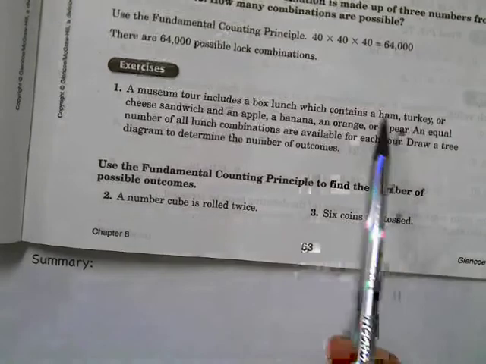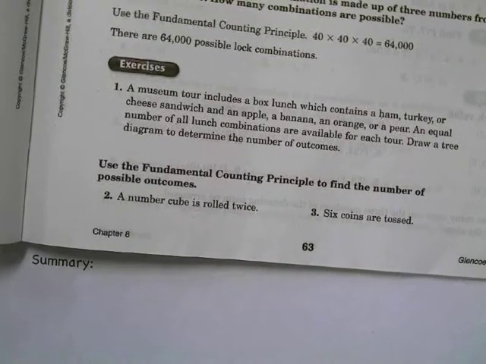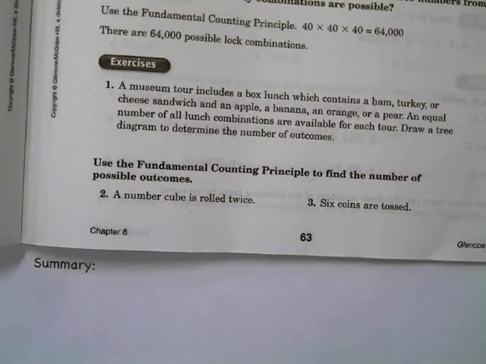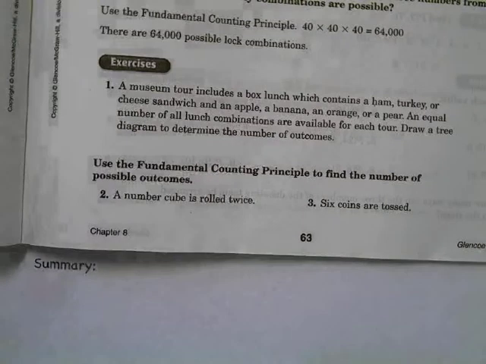A museum tour includes a lunchbox which contains a ham, turkey, or cheese sandwich, and an apple, banana, orange, or pear. An equal number of all lunch combinations are available for every tour. Draw a tree diagram to determine the number of outcomes. Go ahead and do this on your own, and then you can push play and come back and double check your work.